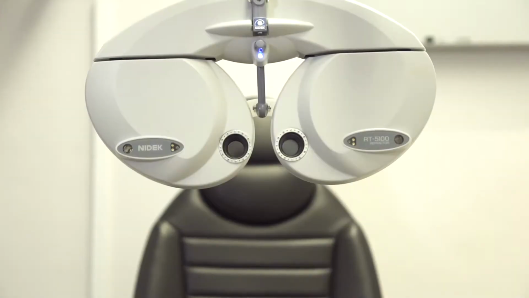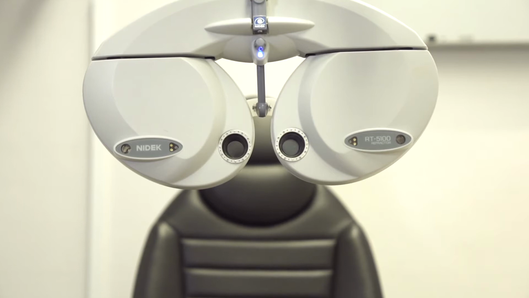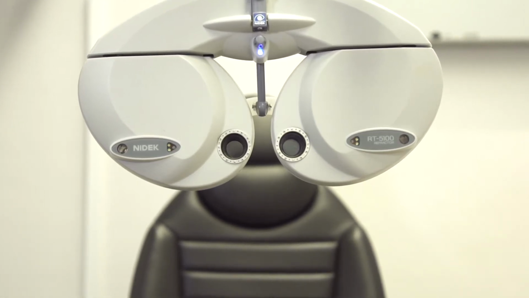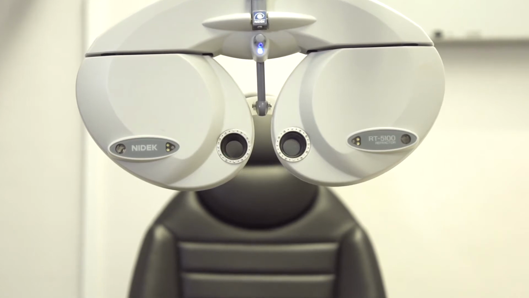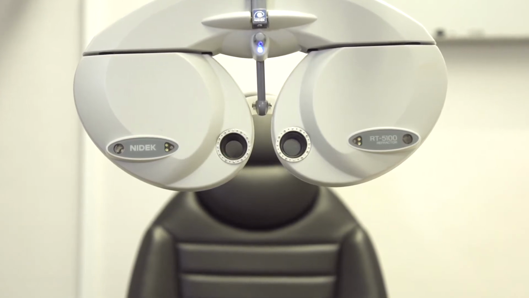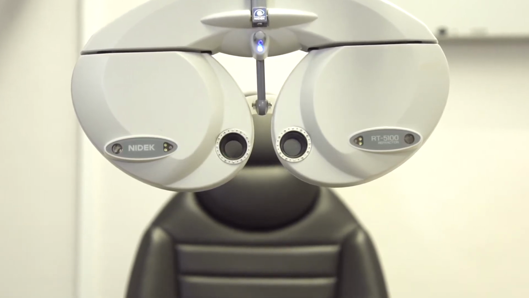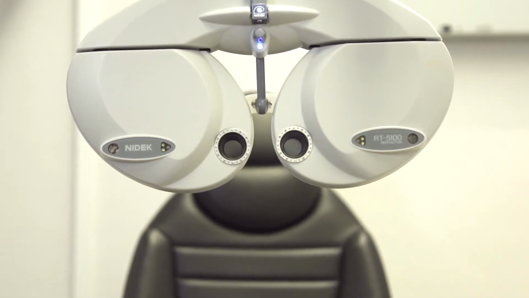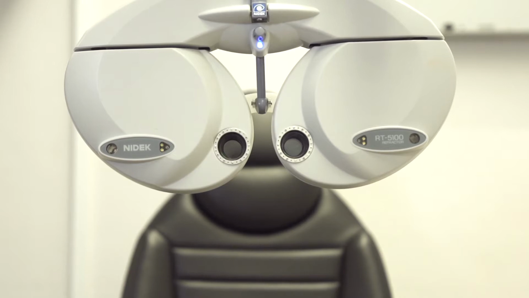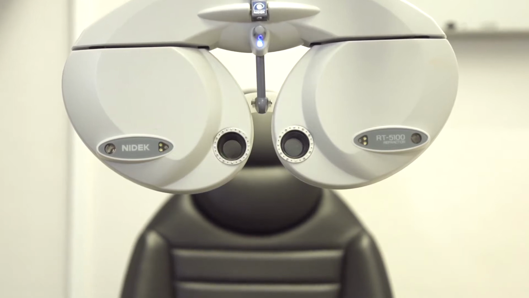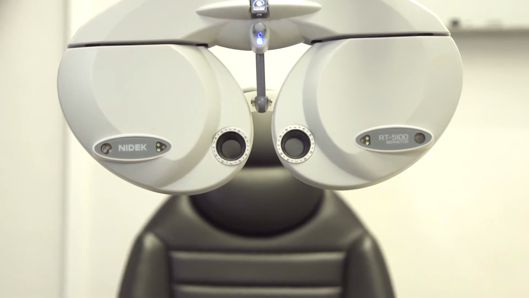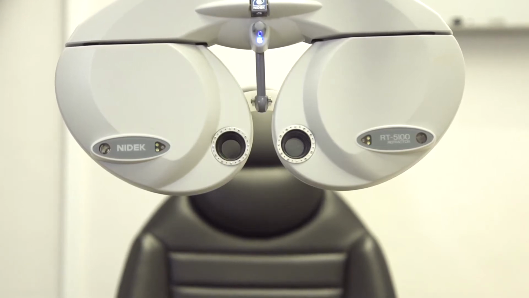The Nidek RT 5100 is an automated refractor head, allowing comfortable and quick subjective refraction for both the clinician and the patient. The compact design offers a space-saving and modern alternative to the traditional trial frame and lenses. The refractor head offers comfortable patient alignment with fully adjustable positioning and a large visual field of view of 40 degrees. Smooth and quick lens changes provide a quick and accurate refraction for the practitioner.